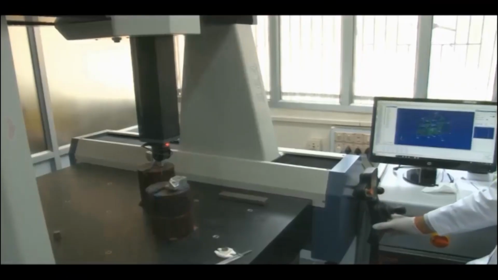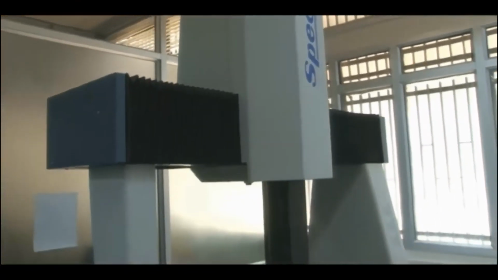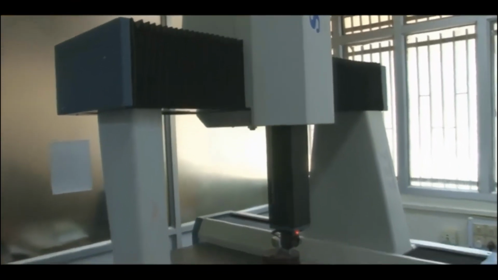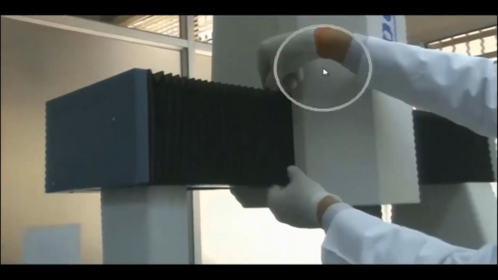Now we will take you to the machining science laboratory in the mechanical engineering department, and we will see what a coordinate measuring machine is. So this is the Spectra coordinate measuring machine in our machining science lab. This is the vertical bar. This is a bridge type coordinate measuring machine. We have 18 pneumatic bearings. One bearing is on this side, and 11 in this column.